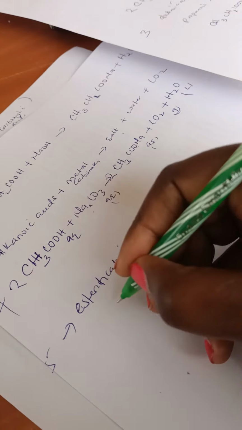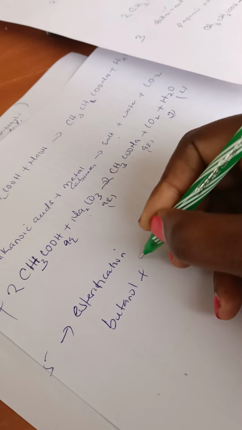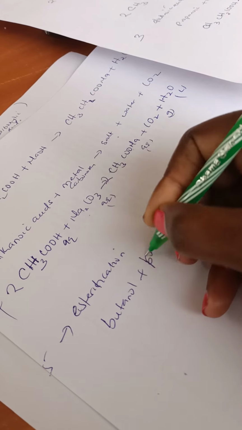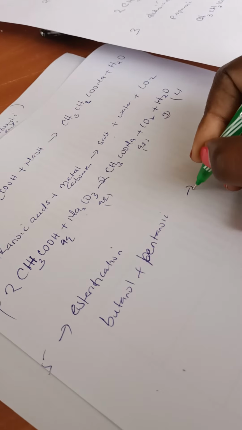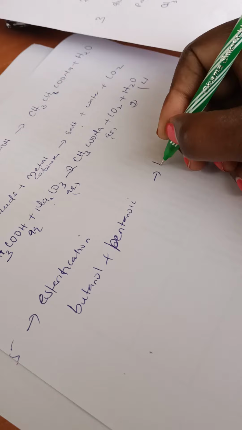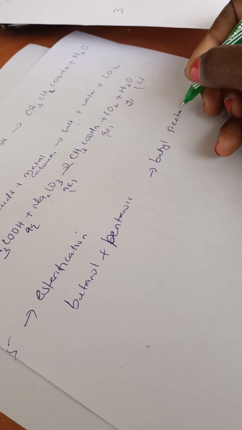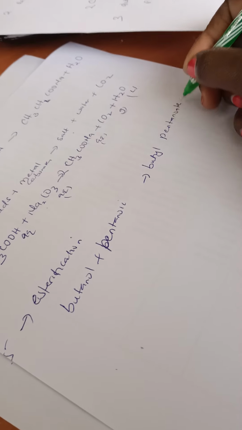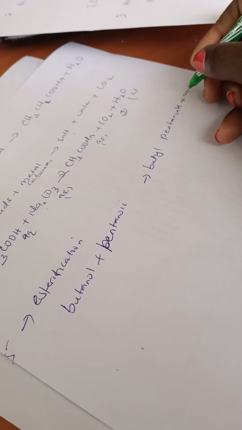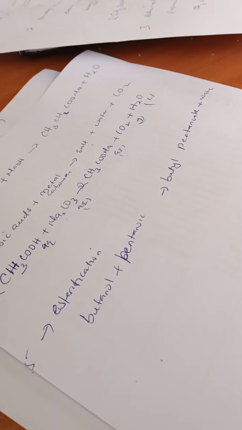We said this is butanol plus pentanoic acid. It's an ester, we get butyl pentanoate plus water. I'm not repeating esterification, that is an ester.